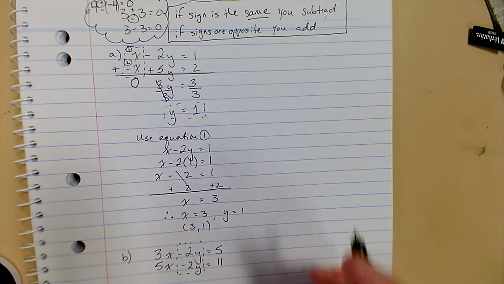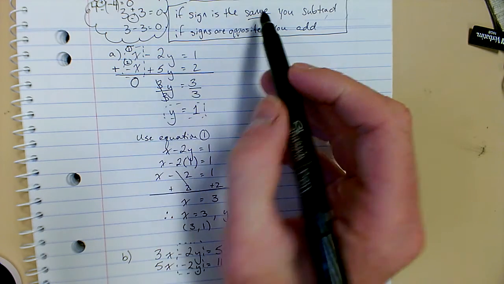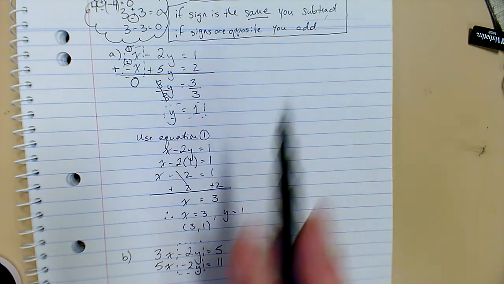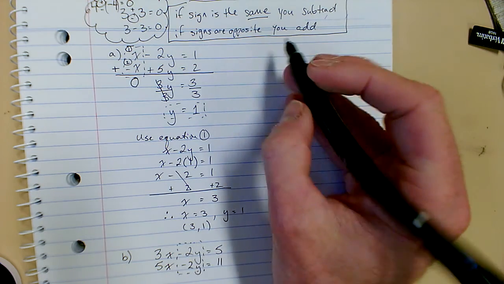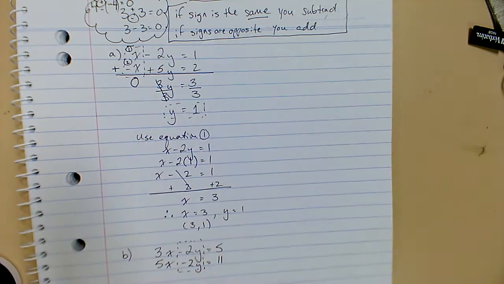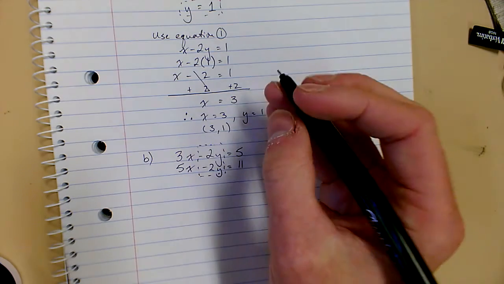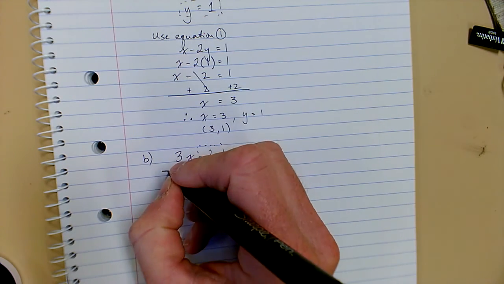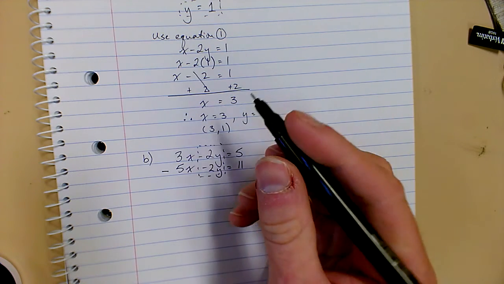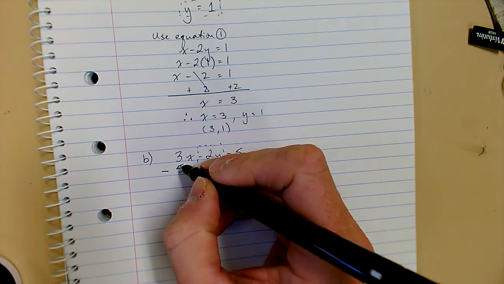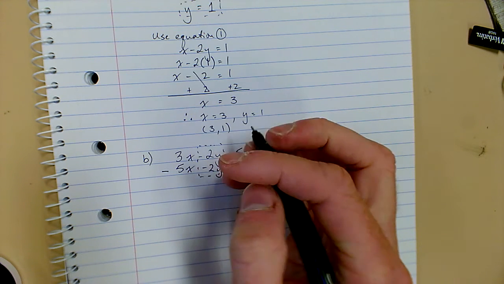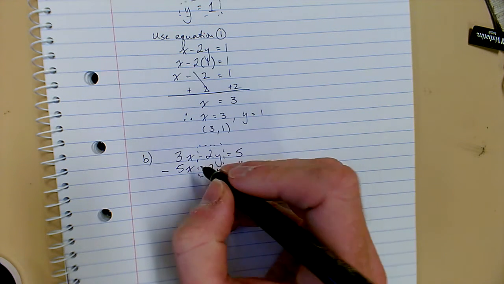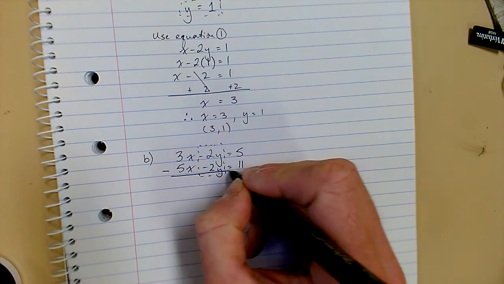Now I'm going to think to myself, are the signs the same or are the signs the opposite? They're both negative 2's. Because they're both negative 2, that means they are the same, and I'm going to subtract. So that means I'm going to subtract, and you have to subtract each and every step along the way. So what is 3 subtract 5? I'm just going to draw a line underneath this.